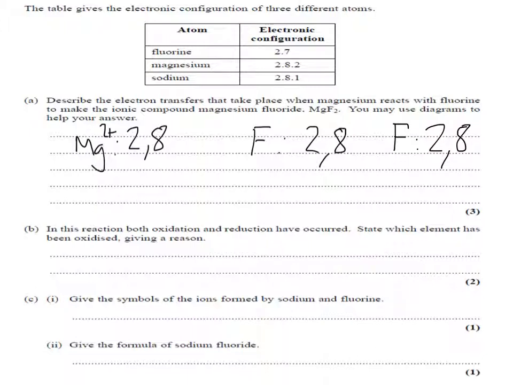And therefore each fluorine has gained 1 electron, so it becomes F-, and it becomes fluoride. So in your answer you have to say that the magnesium loses 2 electrons. We have 2 fluorines, and each one of them picks up 1 electron to gain a full outer shell and becomes F-.